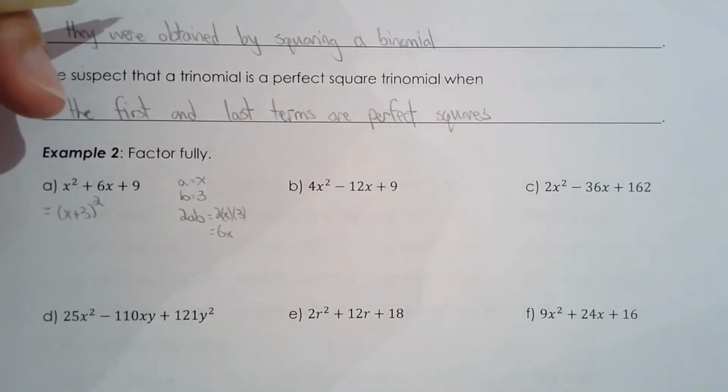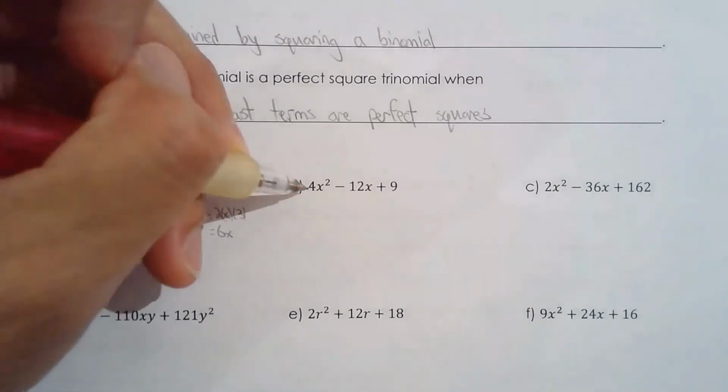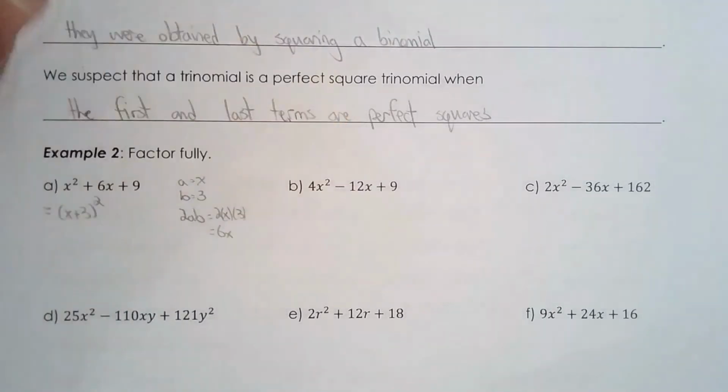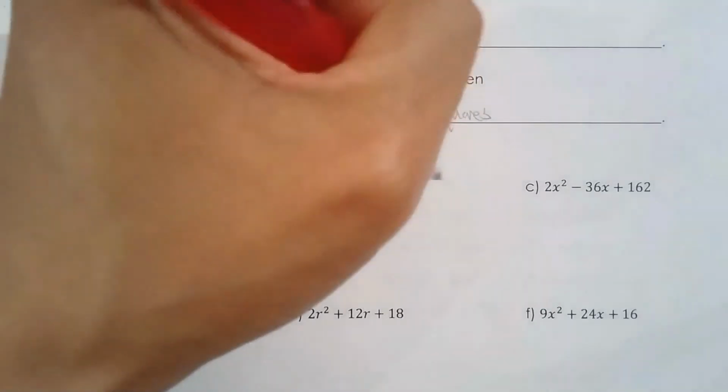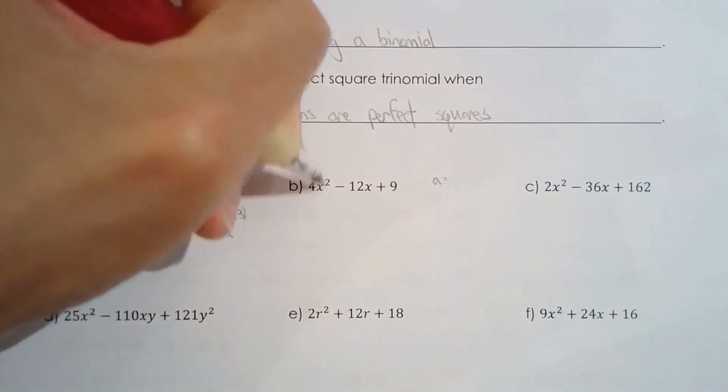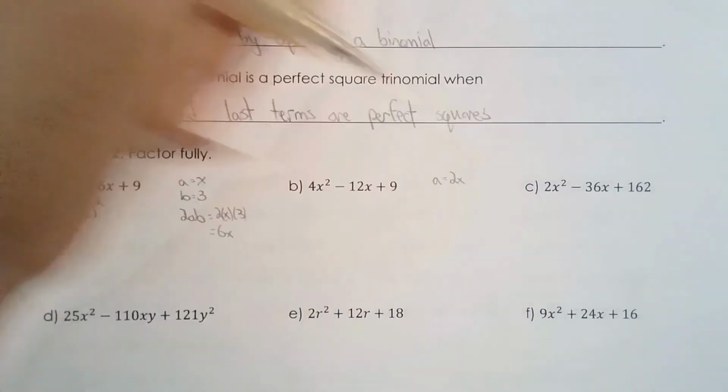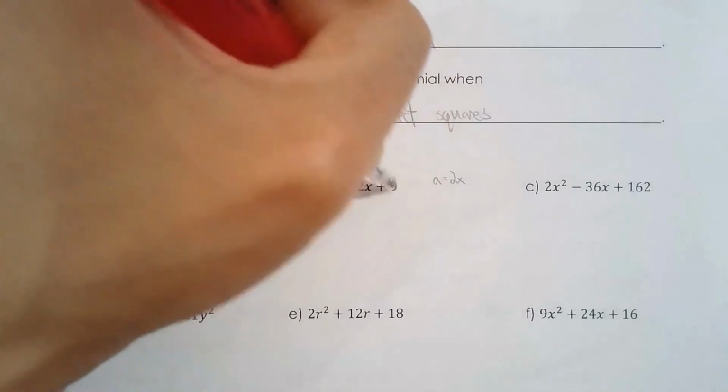Alright, 4x squared minus 12x plus 9. Once again, I'm getting quite suspicious that this is a perfect square trinomial. The first term is a perfect square. The last term is a perfect square. So I'm very suspicious, so let's check. If the first term is 4x squared, a is 2x. If the last term is 9, then b is 3.